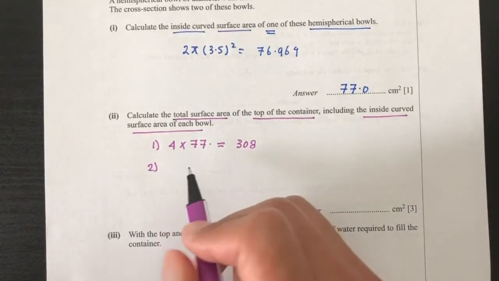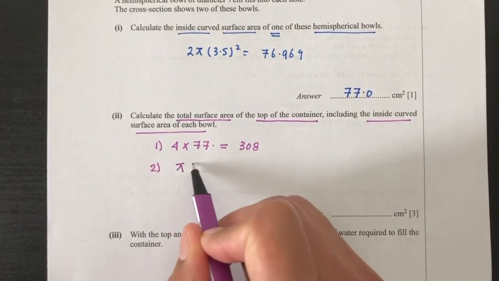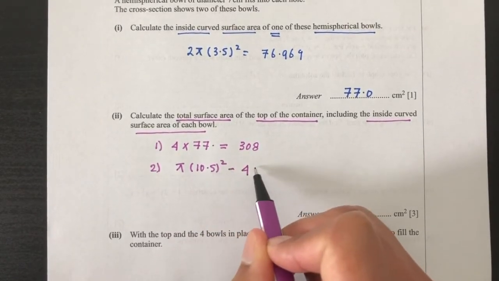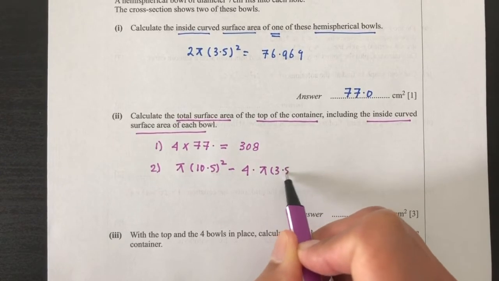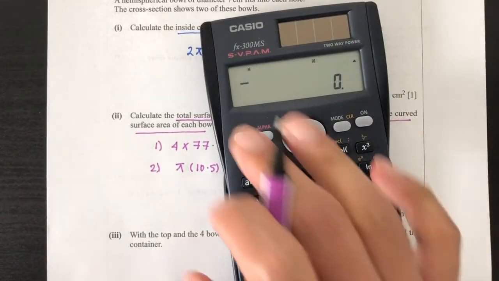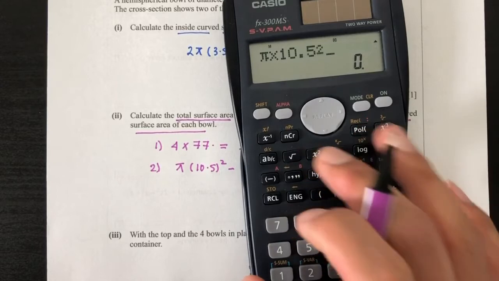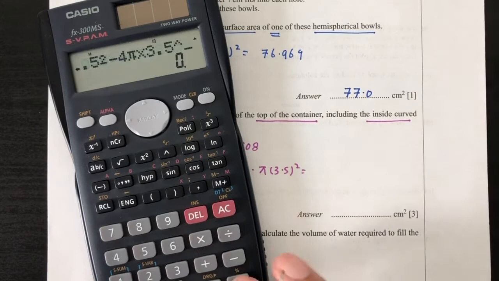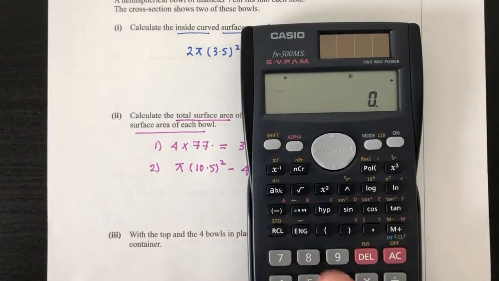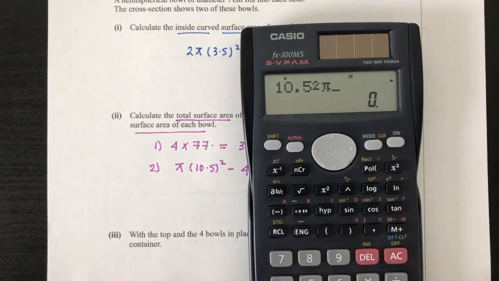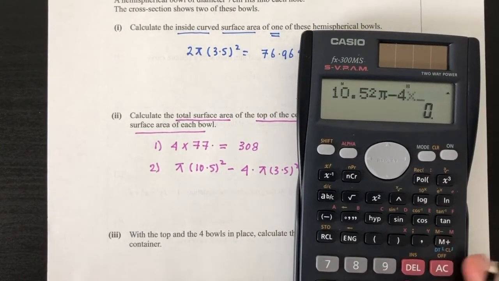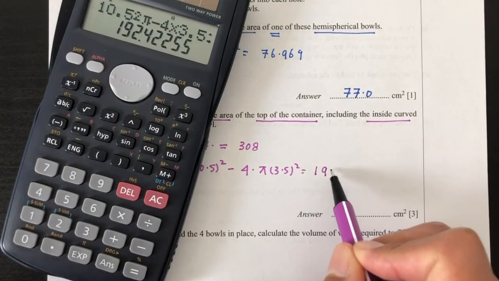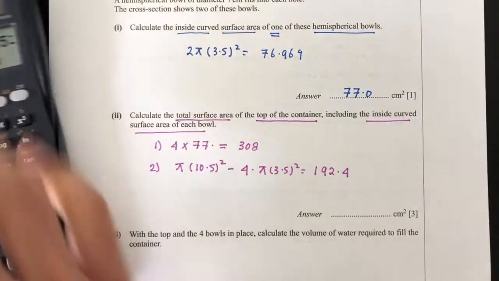Area for the big circle is pi r squared, which will be 10.5 squared, minus 4 times the area of the small one, pi times 3.5 squared. Let's try again: 10.5 squared pi minus 4 times 3.5 squared pi. That will be 192.4 for the remaining area.